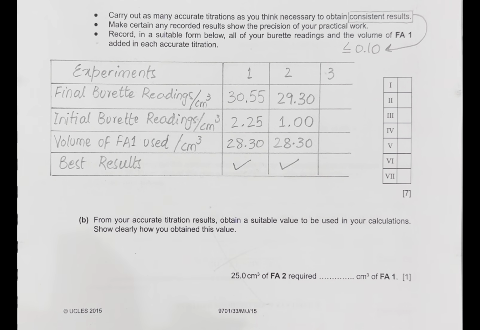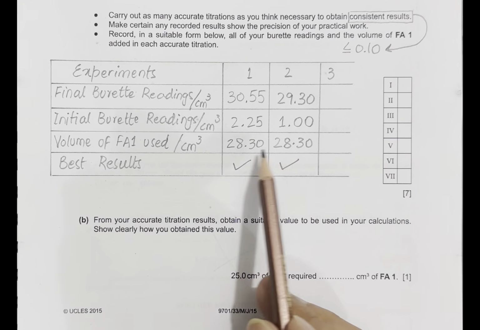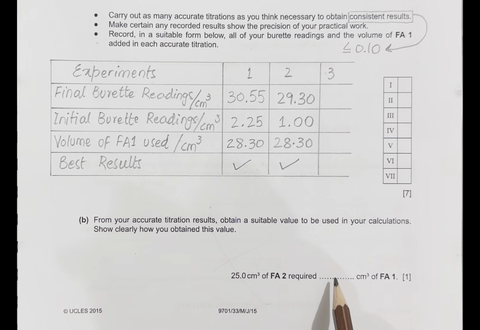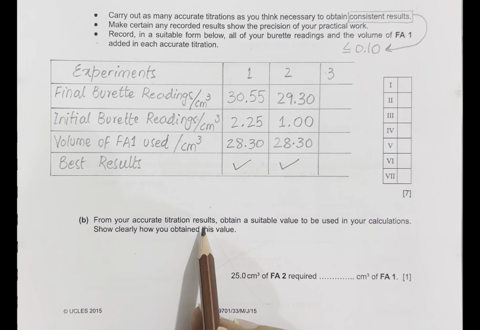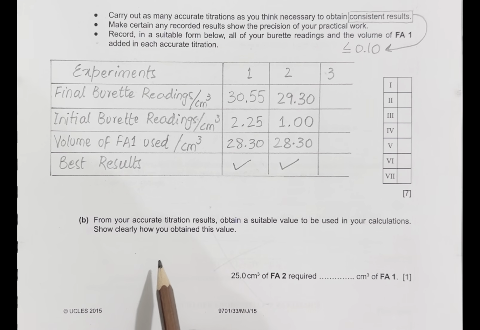Now, let's move on to the next part, which says, from your accurate titration results, obtain a suitable value to be used in your calculations. Show clearly how you obtained this value. We got two readings the same. It means we can write the average of these two, that is the mean value to be used here. These two values will be added and divided by 2, and we need to write this here.